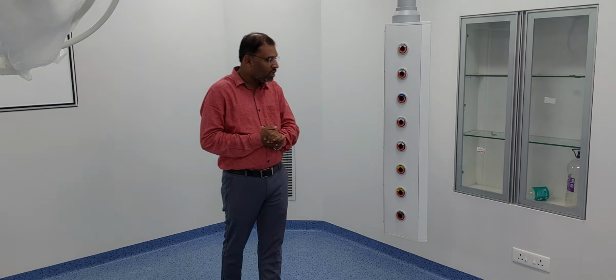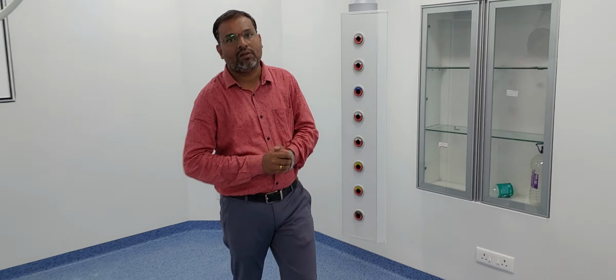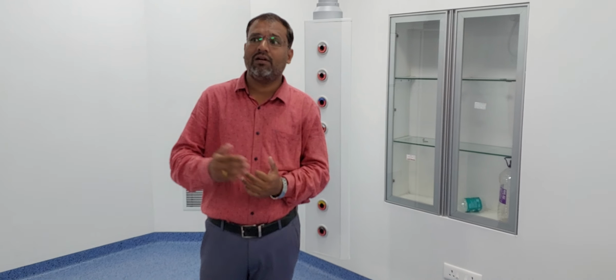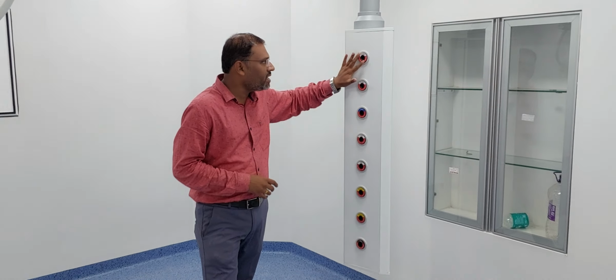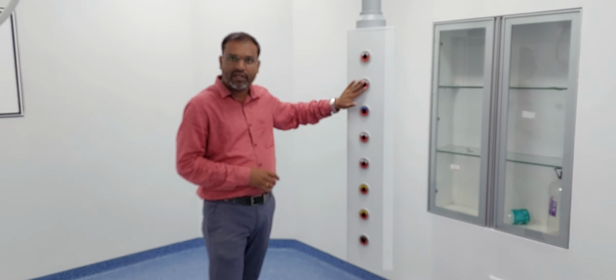See, whenever there is a modular OT, always one outlet should be extra. If sometimes a breakdown happens with any one outlet, a standby should be there, right?